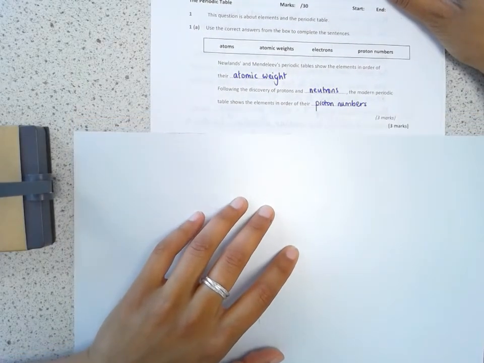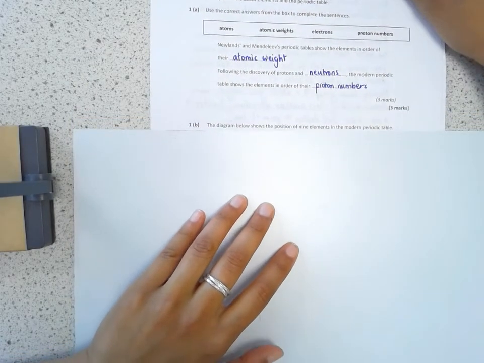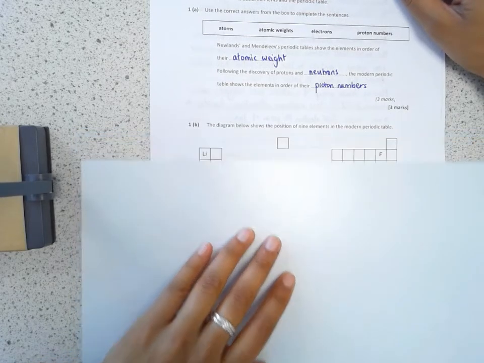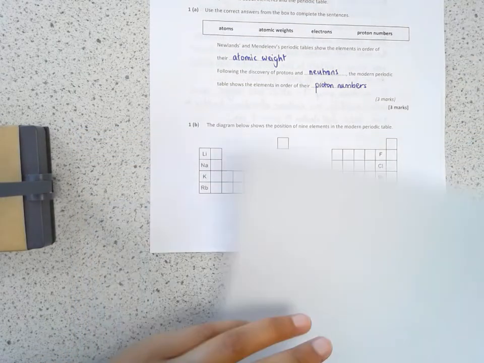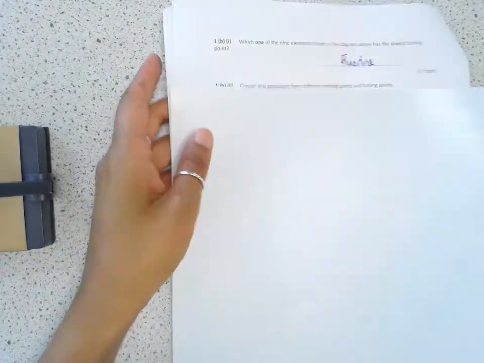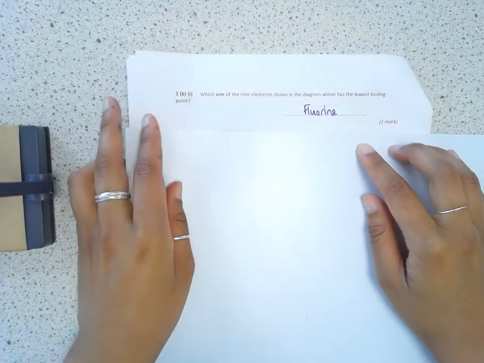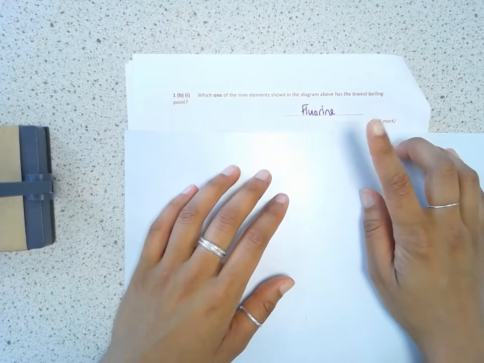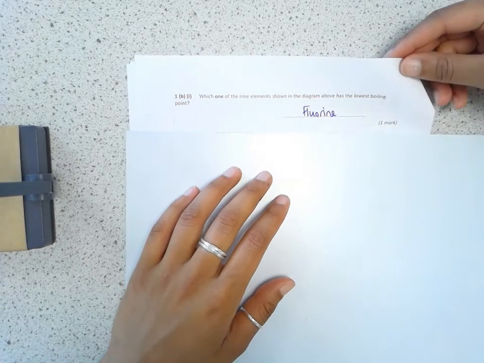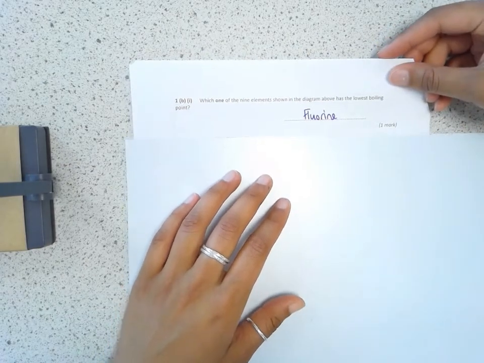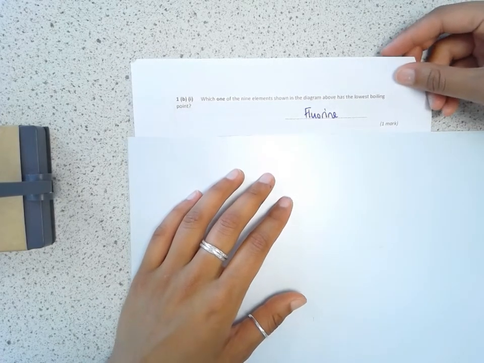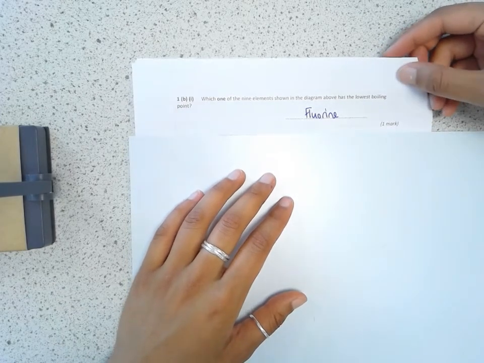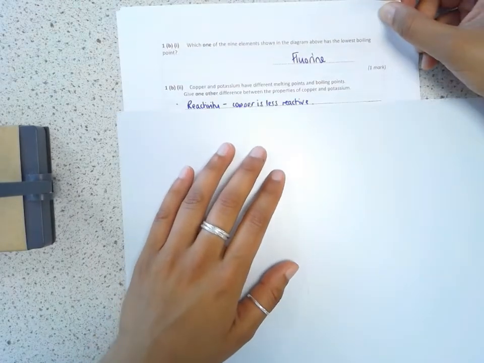Next question. The diagram below shows the position of 9 elements in the modern periodic table. So this is the modern one. Which of the 9 elements shown in the diagram above has the lowest boiling point? That's fluorine. Fluorine has the lowest boiling point. It turns to gas the easiest. It needs the least amount of energy to change its state.